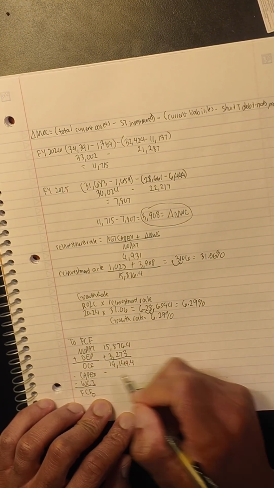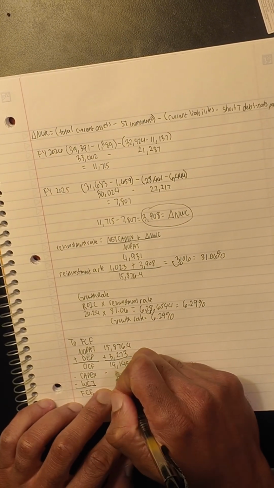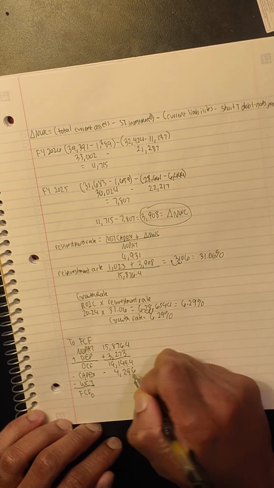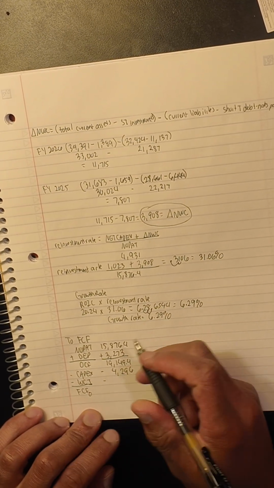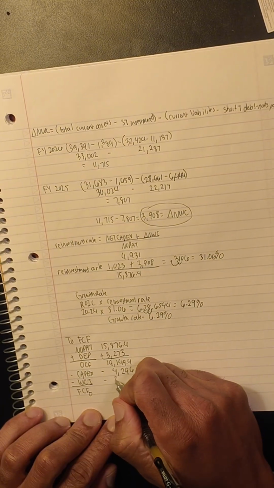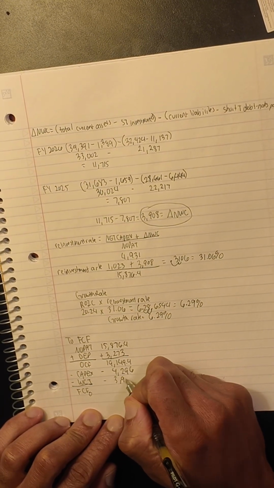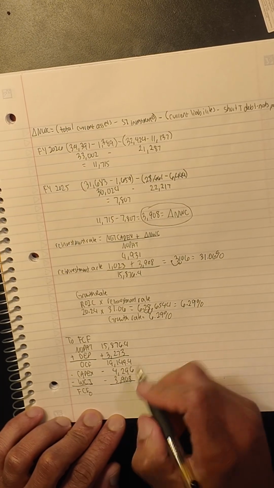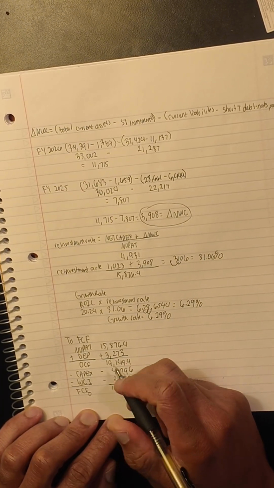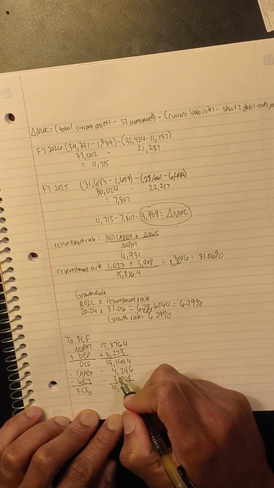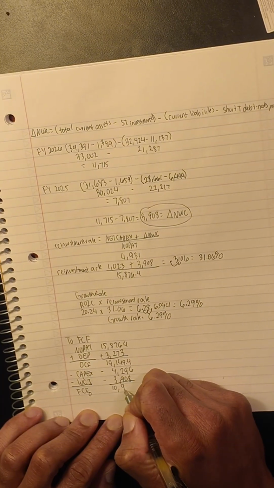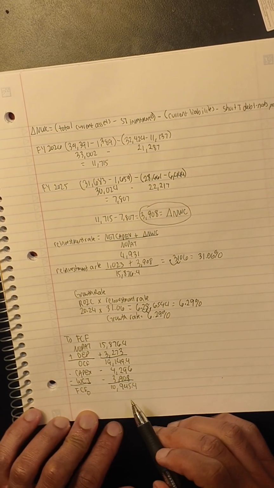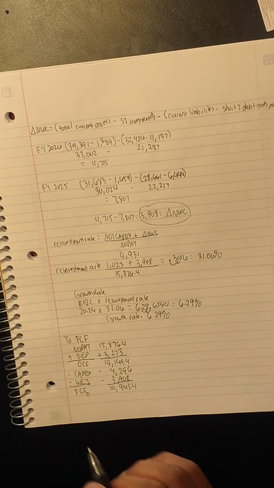So we subtract the CapEx, which was the 4,296, and the working capital investment, which is that 3,908. Once we subtract all of those, we get our future cash flows, which is 10,945.4.